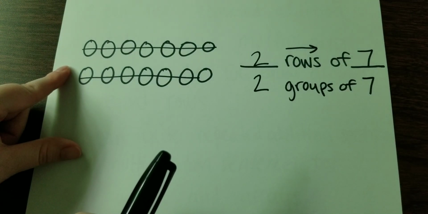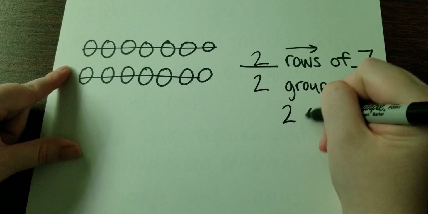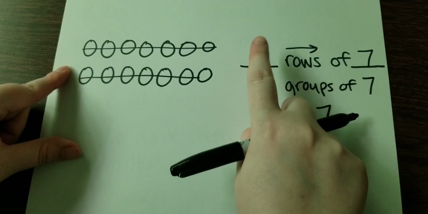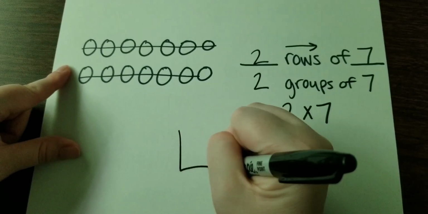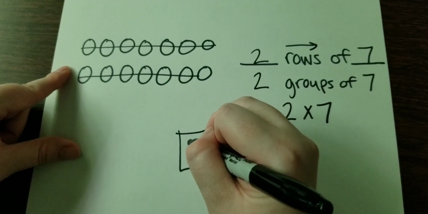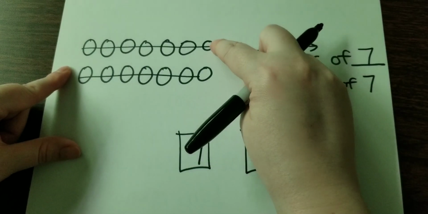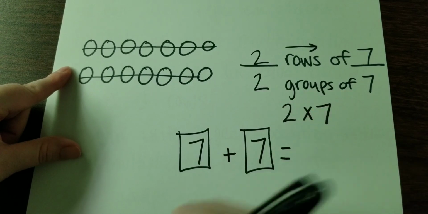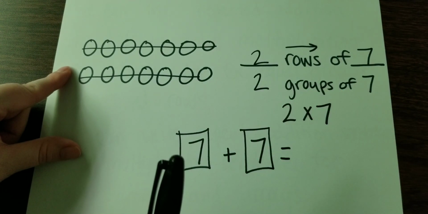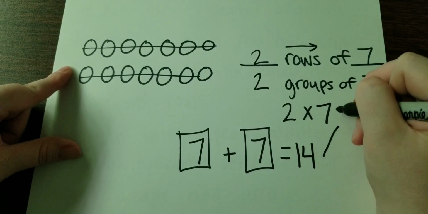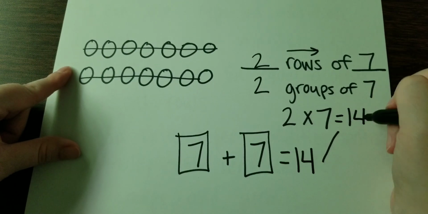How do we write a repeated addition sentence for 2 times 7? Well, I have 2 rows, 2 groups. Here's my 2 groups. I keep them equal. There's 7 in each, just like there's 7 in each row. So what is 7 plus 7? That's a doubles fact. 7 plus 7 is 14. So I know 2 times 7 is 14.